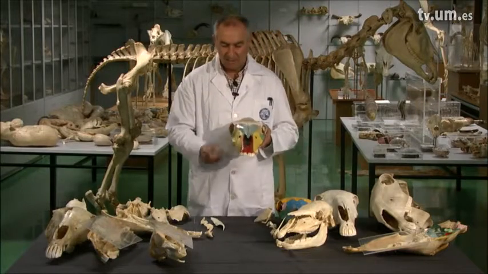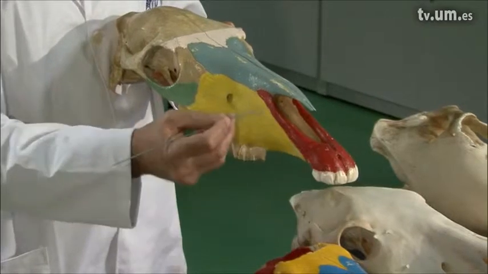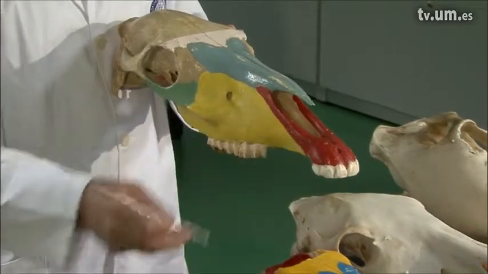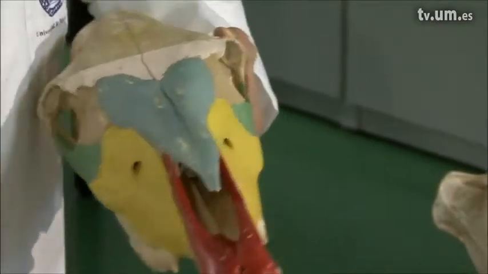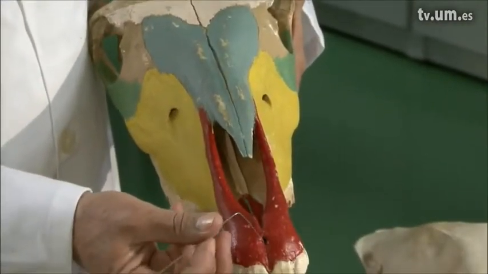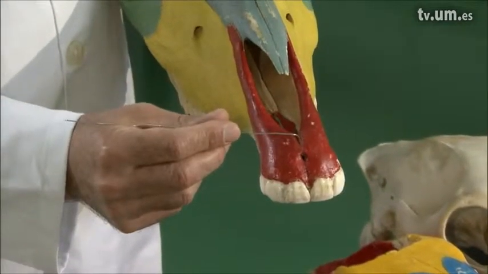Ventrally to the nasal bones are the two incisives. These two bones articulate in the middle but leave space for the interincisive foramen, which allows the passage of the interincisive vessels.